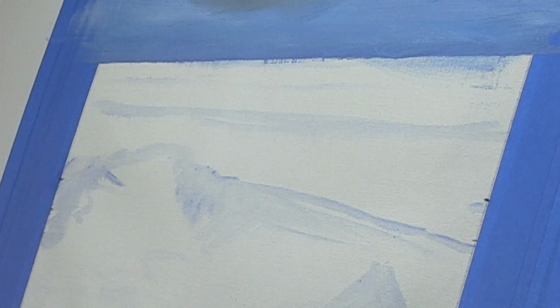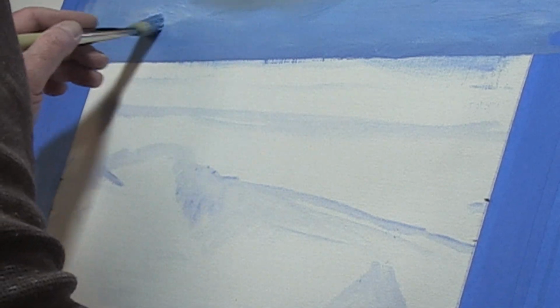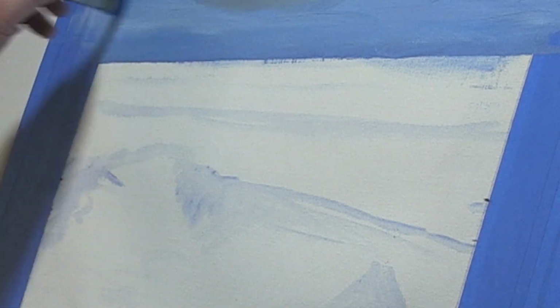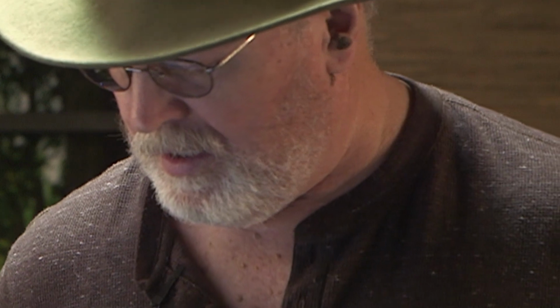I think that should be a little bit lighter. I think we're going to lighten that up a little bit down here because we got clouds. There we go. Lighten that up a little bit. Okay. Now, let's see.